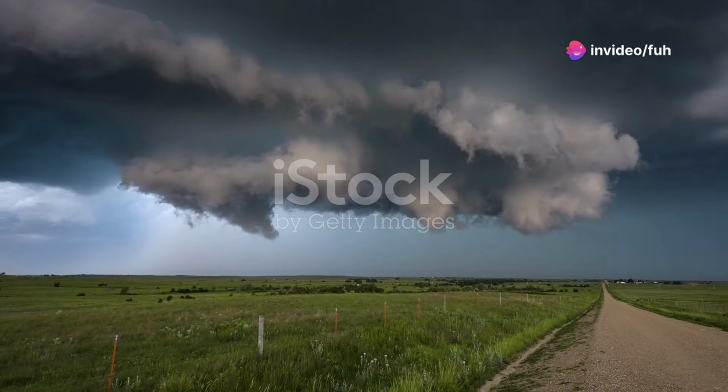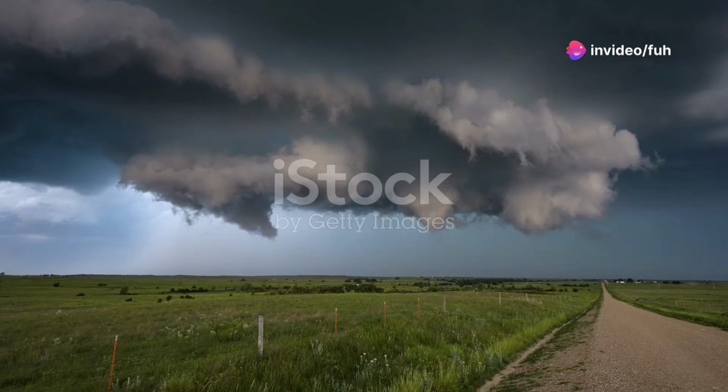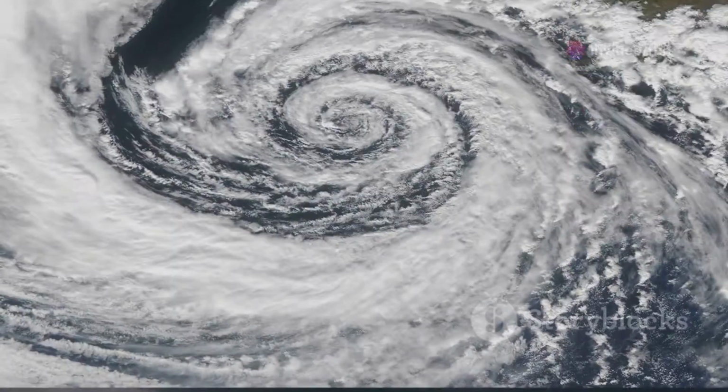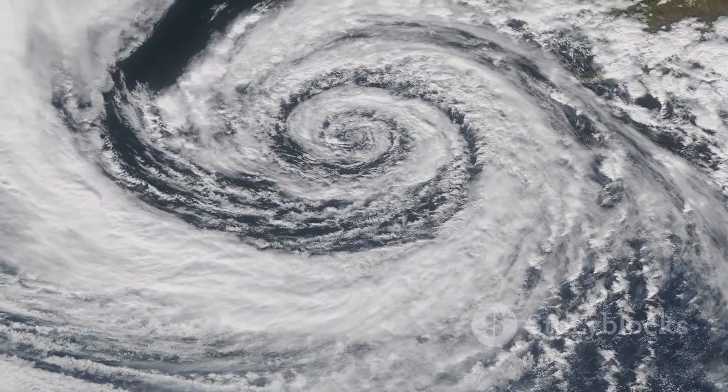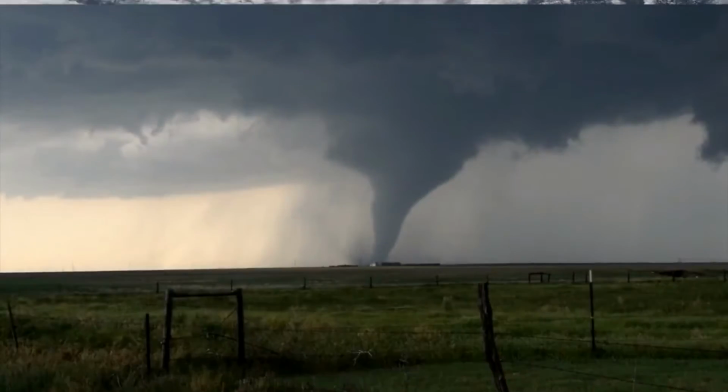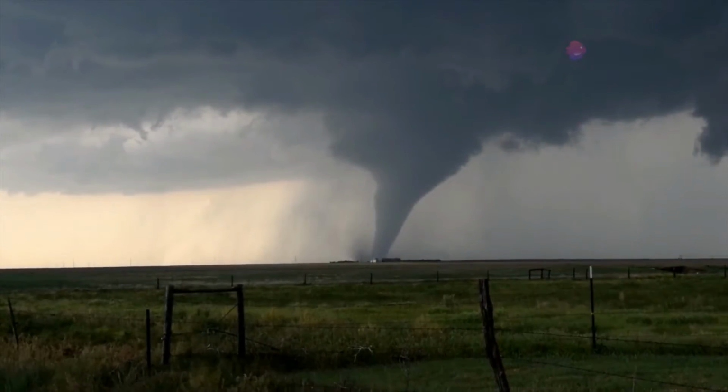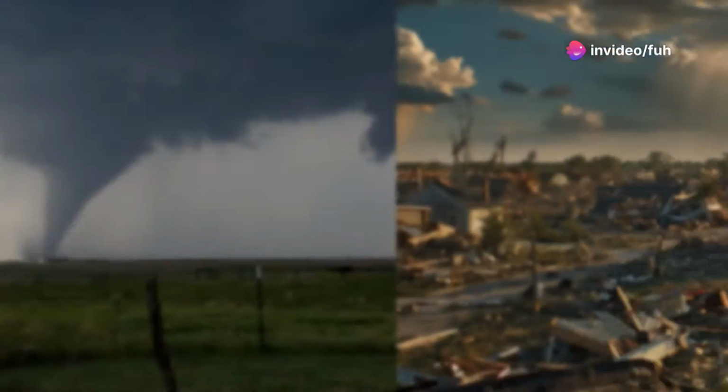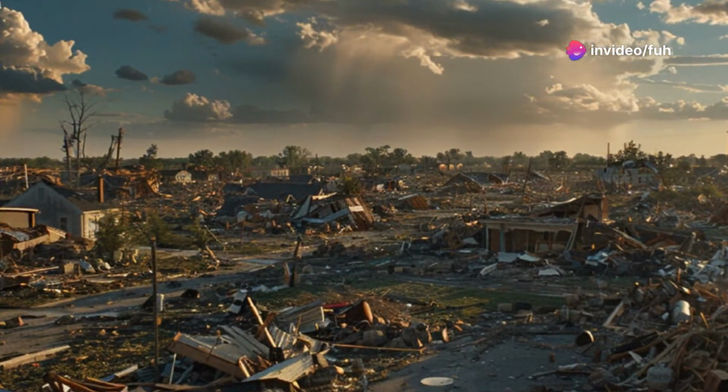Well, folks, let's talk about twisters, those eerie, unpredictable forces of nature. One minute the sky's clear, the next it's a swirling vortex of destruction. Tornadoes are like Mother Nature's tantrums, powerful and absolutely frightening. They can level entire towns in minutes, leaving a trail of heartbreak in their wake.